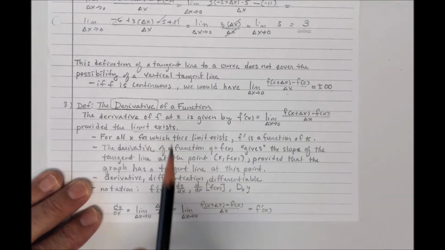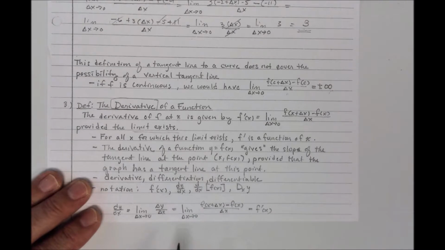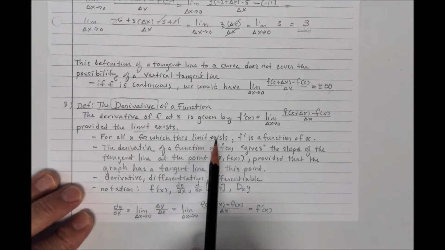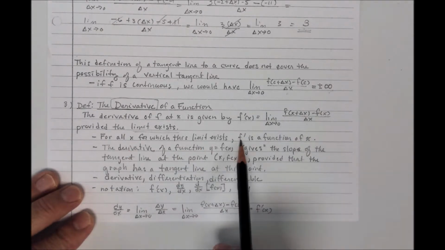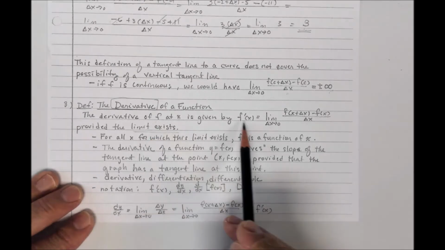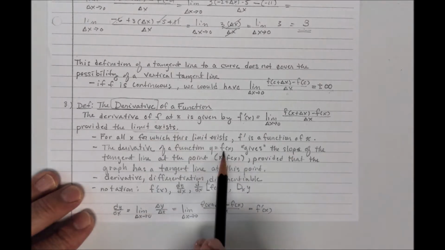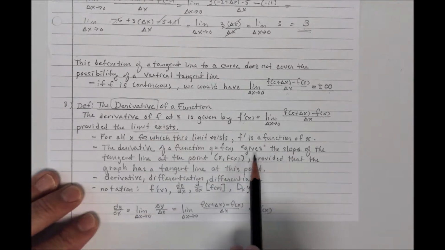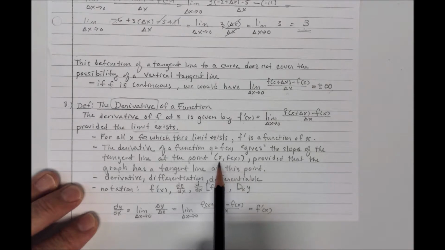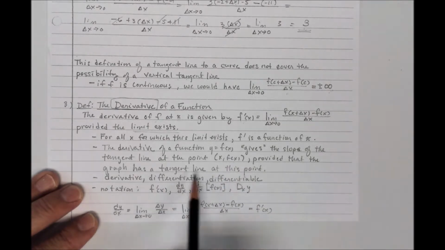Yeah, sometimes the limit exists, sometimes it doesn't. You might get something that's infinite, positive infinity or negative infinity, and it would be unbounded. So for all x for which this limit exists, for which this is true, we say f prime is a function of x. So we take the derivative of a function f, and we're going to get another function. The derivative of the function y equals f of x is kind of like giving us a slope finding machine: the slope of the tangent line at any point (x, f of x) on that curve, provided that the graph has a tangent line at the point.